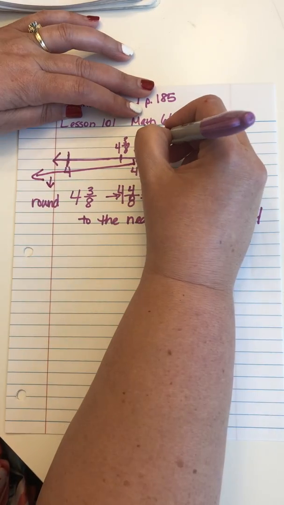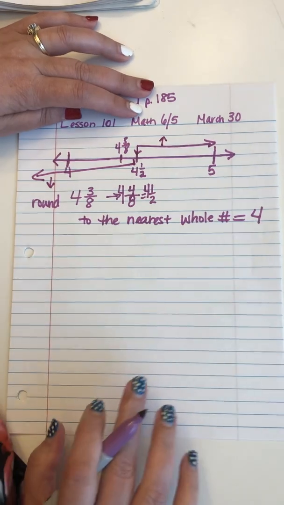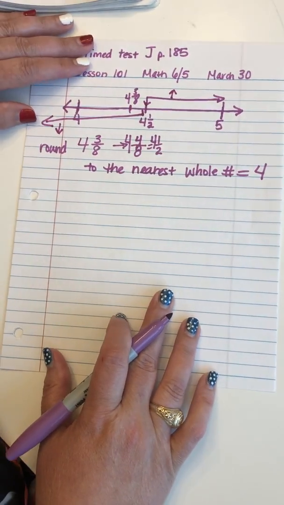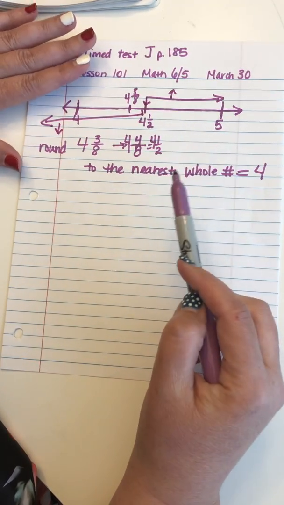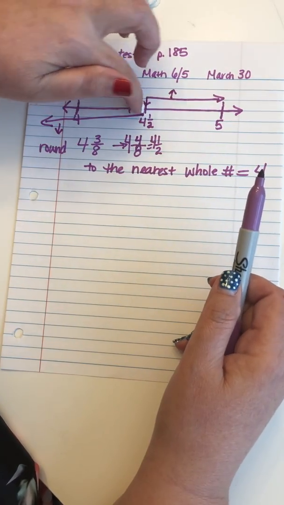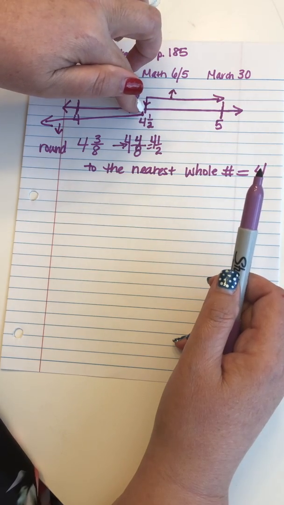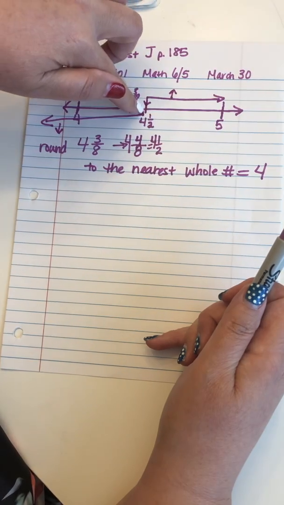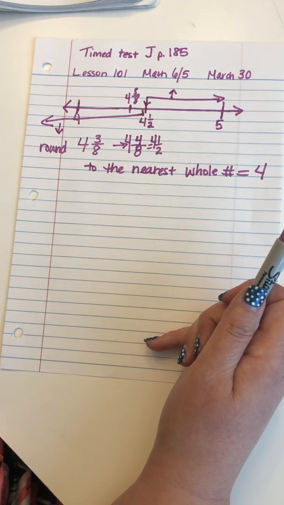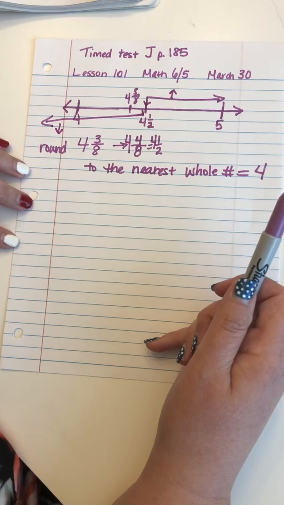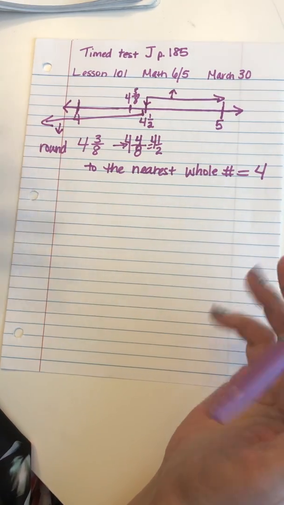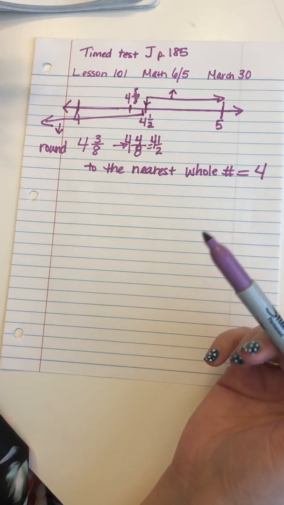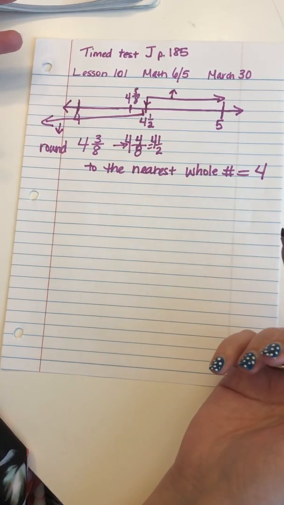I probably made that a little confusing of a graphic when I wrote all that on there. It was much clearer before. But anything greater than or equal to half is going to round up. Less than half is going to round down. That's what I should have said to make it very simple. So you can round these numbers, and we can use rounding when we're estimating something.